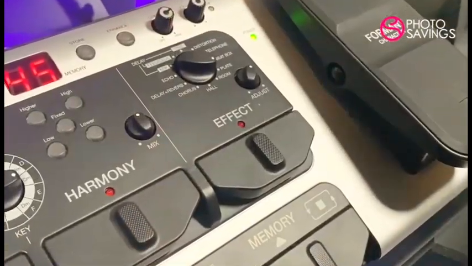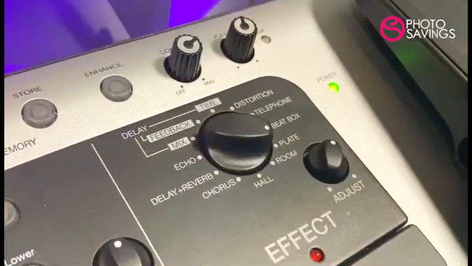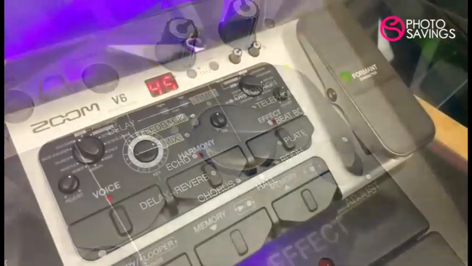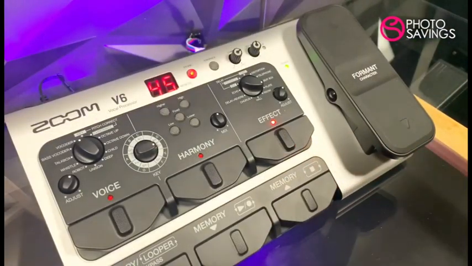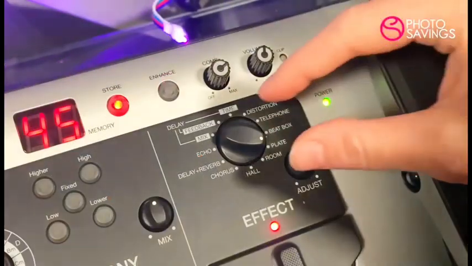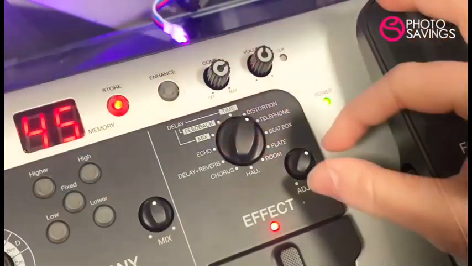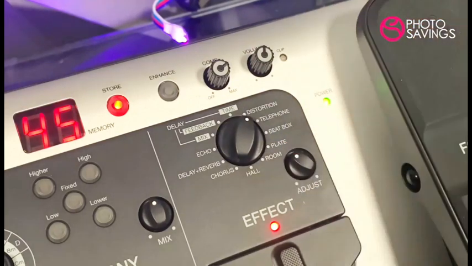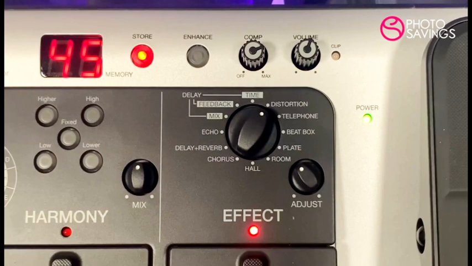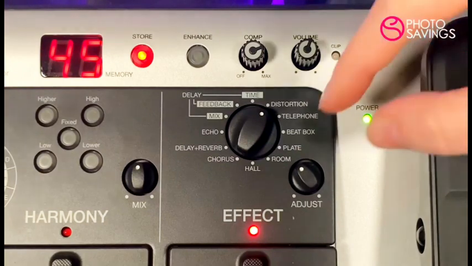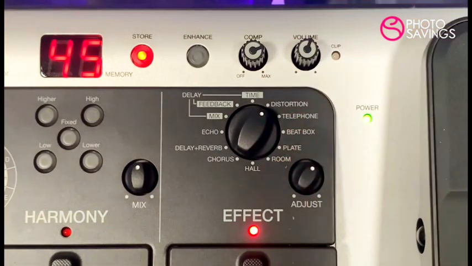Lastly, let's take a look at the effects section. In this section, we can apply effects like reverb, delay, and distortion. Pressing the effects switch will activate this section. In this section, we have an effect switch. Turning the switch will change the effect being used. We also have another adjust knob in this section. Taking a closer look at the effect knob, you'll see the distortion effect. This effect will heavily distort the voice. The adjust knob controls the level of distortion being applied.